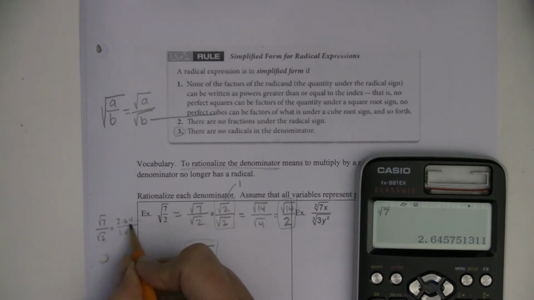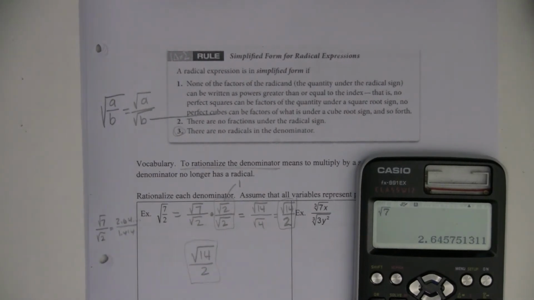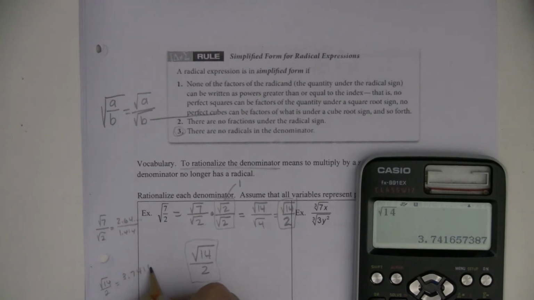And think about long dividing that. That would be difficult, particularly if I wanted to take it 9 places or whatever have you. But if you rationalize the denominator, you would just have to look up the square root of 14 in your book, so the square root of 14 over 2, which is 3.74165, however many places you want, over 2.